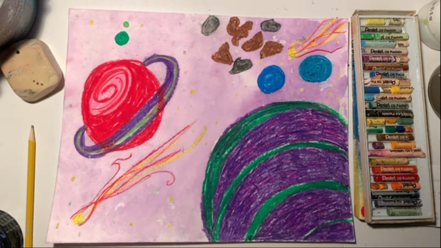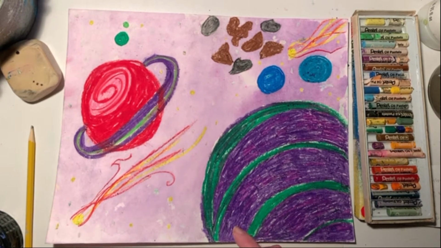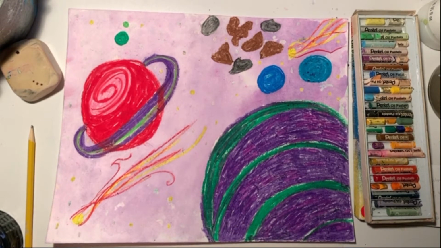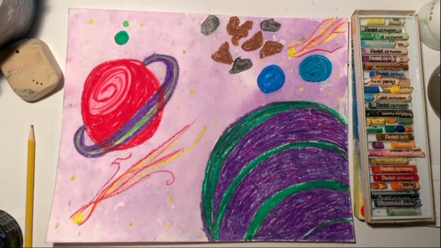So we will be having fun that way, but we're going to talk a little bit about planets and what a solar system is, and about comets and meteoroids and asteroids.